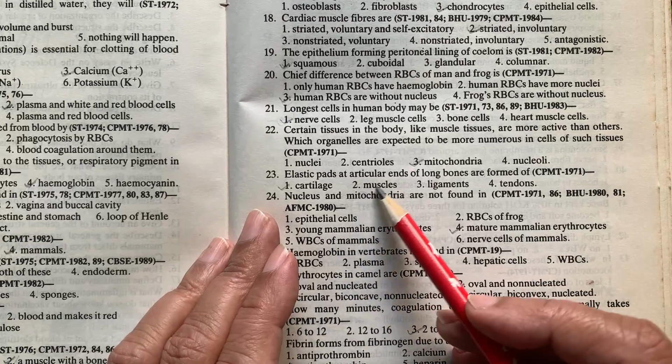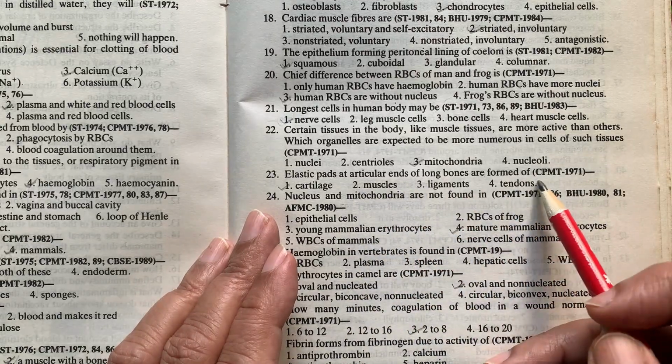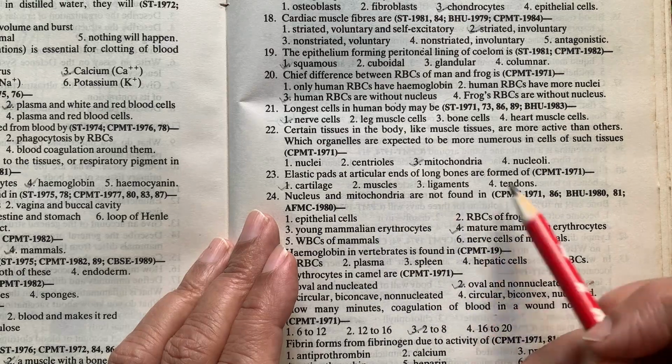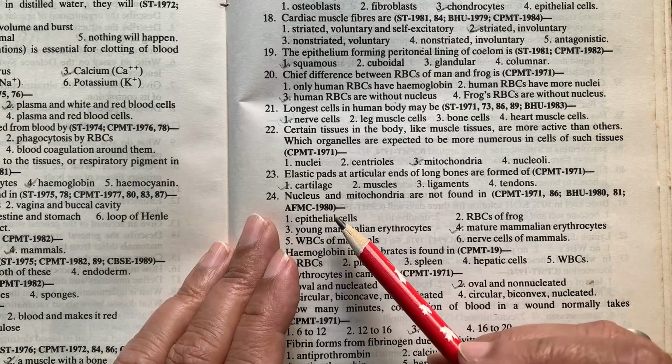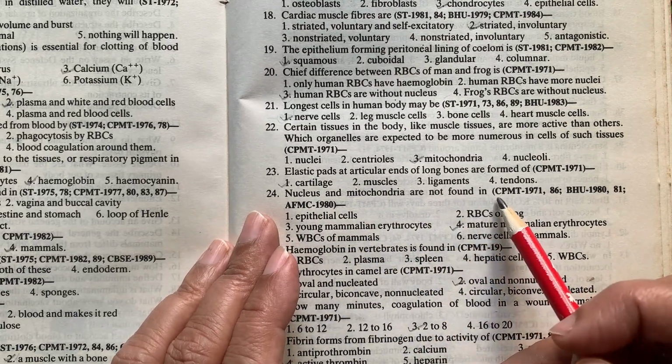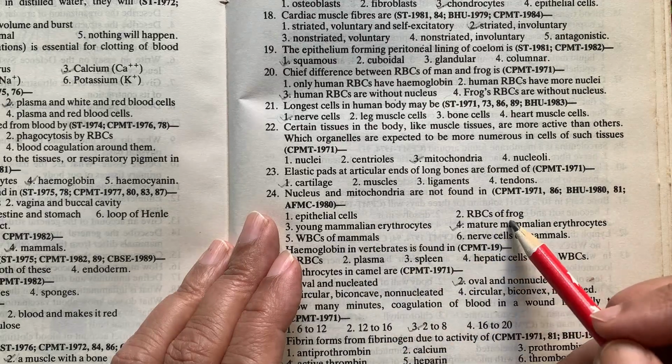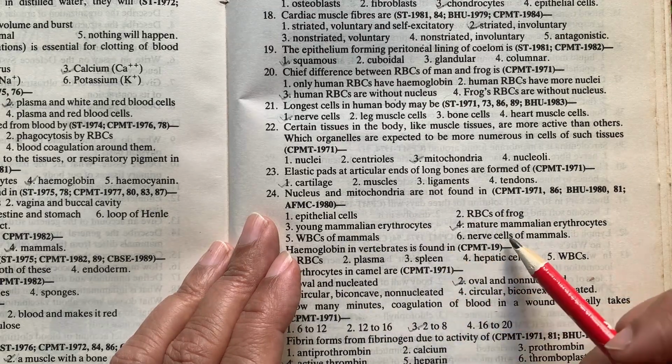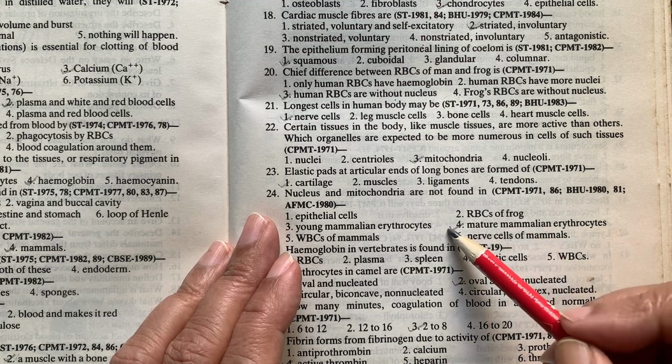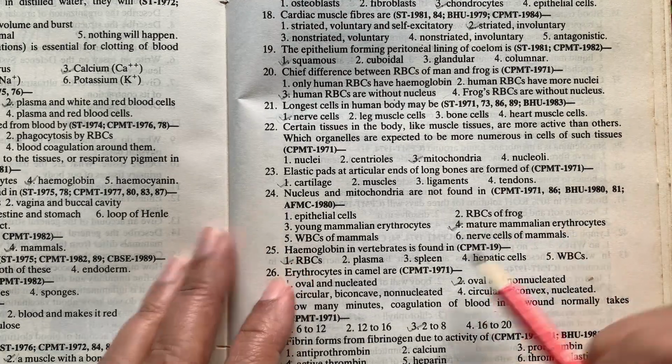Elastic pads at articular ends of long bones are formed of cartilage, muscles, ligaments, tendon. It is the cartilage. Nucleus and mitochondria are not found in epithelial cells, RBCs of frog, young mammalian erythrocyte, mature mammalian erythrocyte. It is mature mammalian erythrocyte.